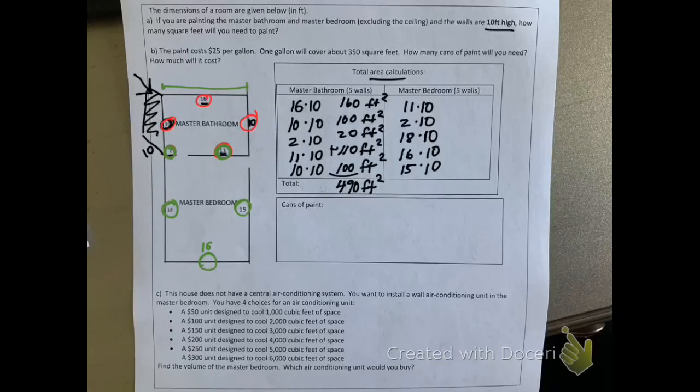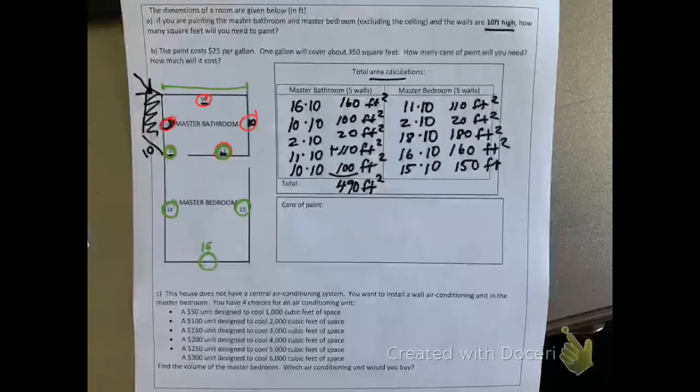If I multiply these, 110 square feet, 20 square feet, 180 square feet, 160 square feet, and then 150 square feet. If I add these 5 numbers together, I get 620 square feet.